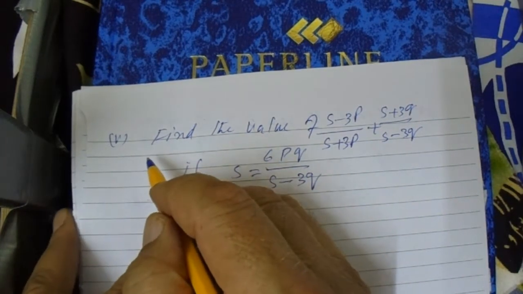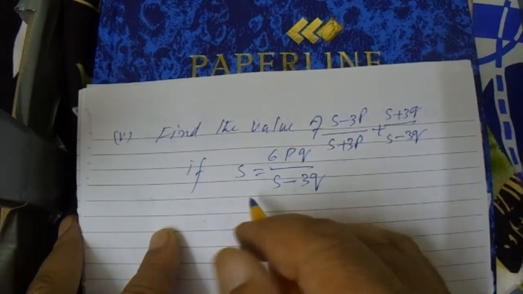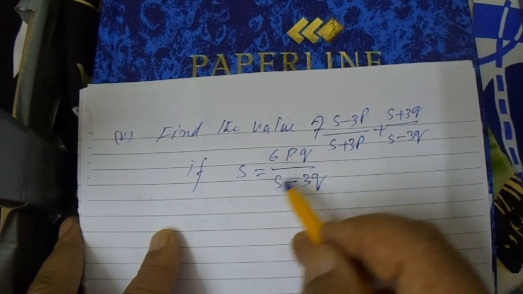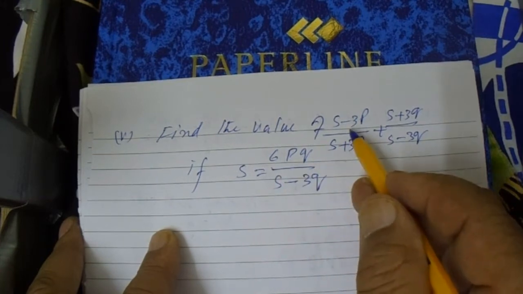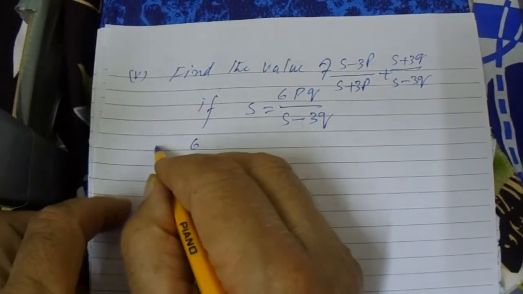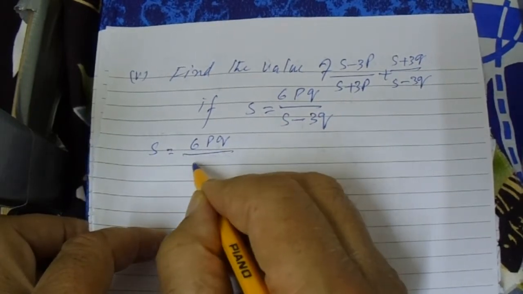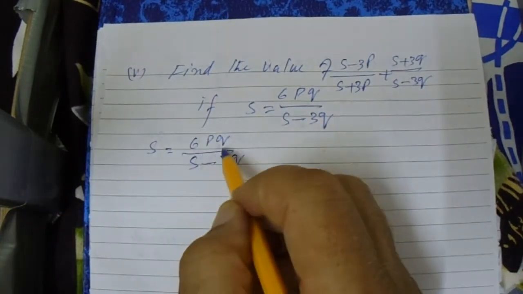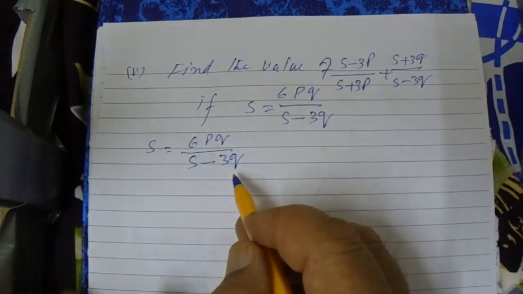Now this is the fifth part of question number 2 of exercise 3.4. Now we take this and by applying the componendo dividendo theorem we get this, and we write again 6s is equal to this, as equal to 6pq over s minus 3q. Now we have the given: s is equal to 6pq over s minus 3q.